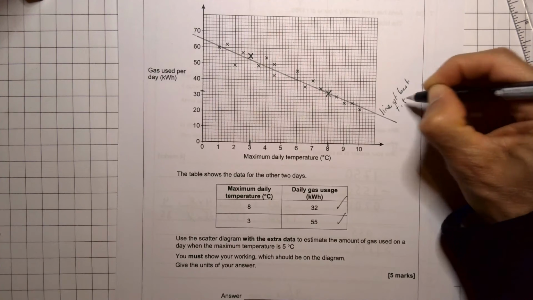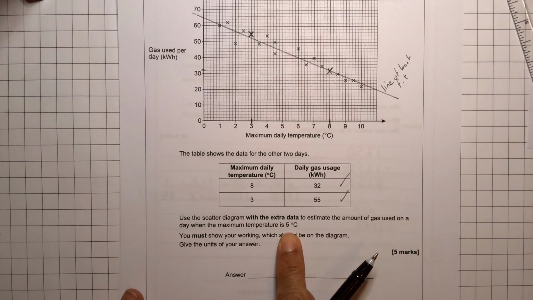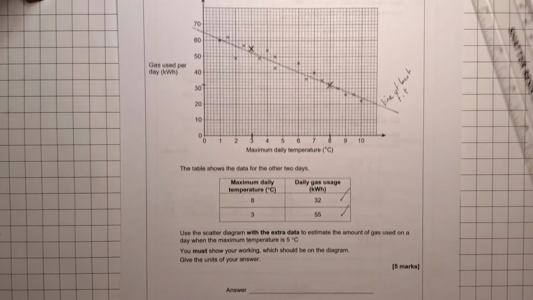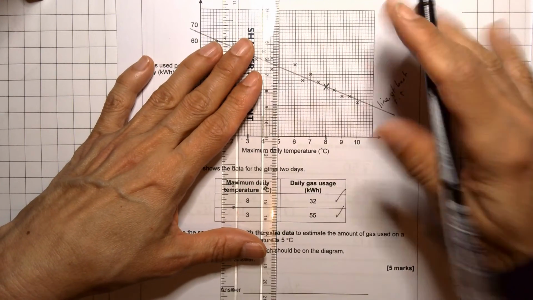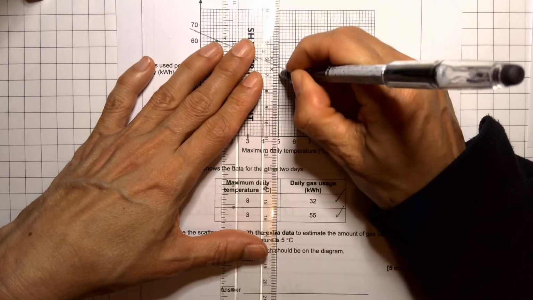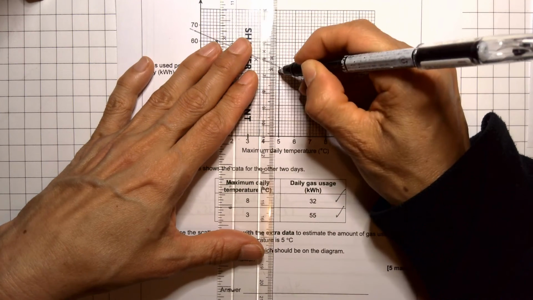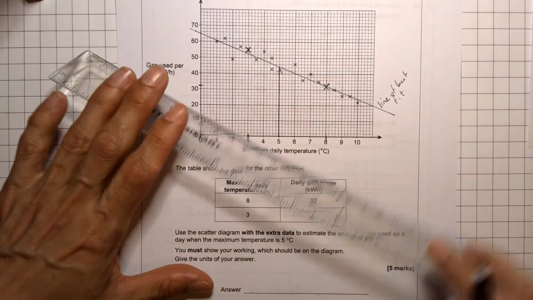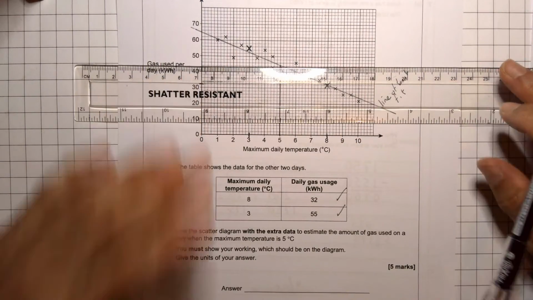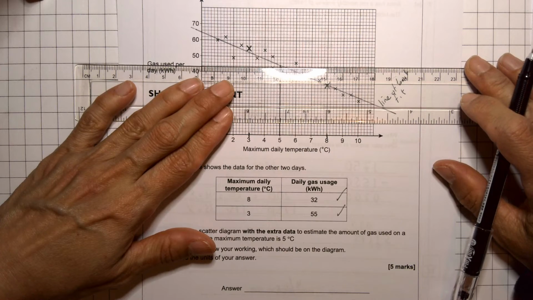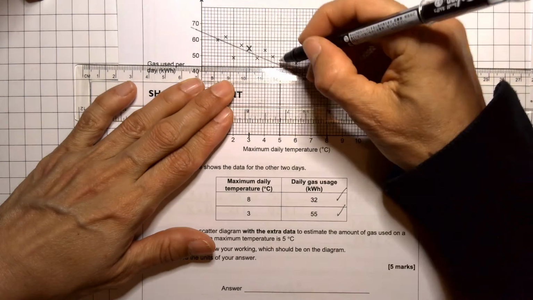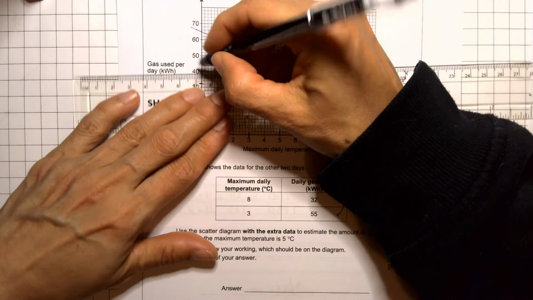So now we're going to use that to answer the question. So we look for 5 degrees. Here's 5 degrees. So with a ruler, I'm just going to draw a line that goes up to 5 until it touches my line that I drew. Okay, there we are. And when it touches that line, we are now going to draw a line that goes horizontally until it gets to where we are. Okay, and you can see that that basically is pointing there.